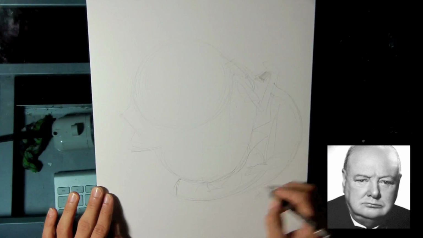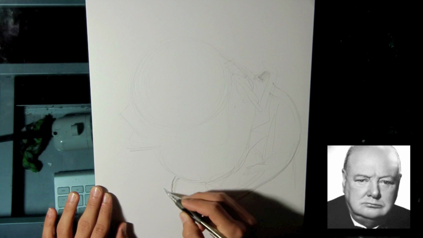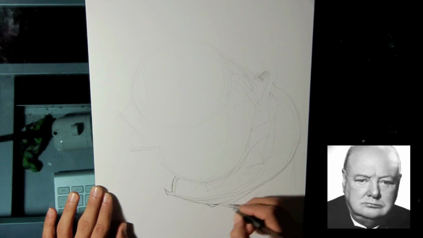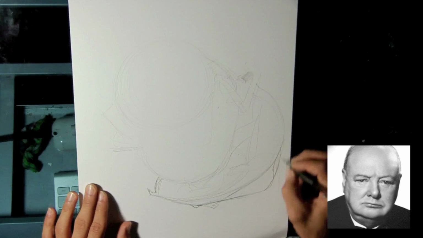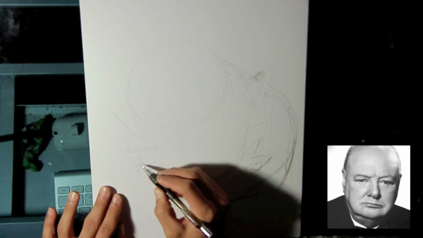That was my plan. I thought I was going to do at least two, maybe three sketches on two or three different sheets of paper. But this was the one I kept. So this first sketch that you see me doing is the one I'm going to stay with.